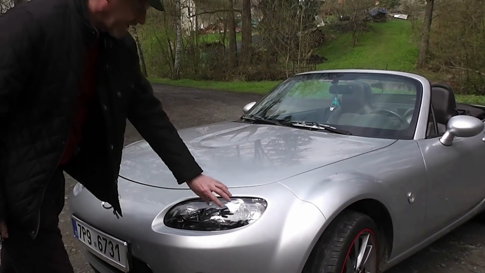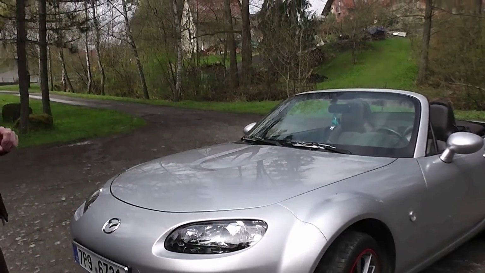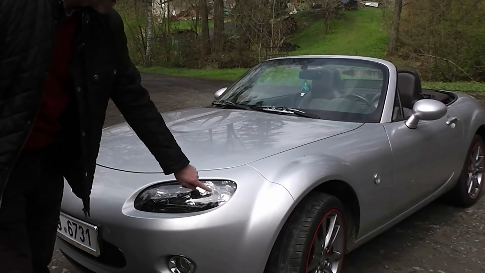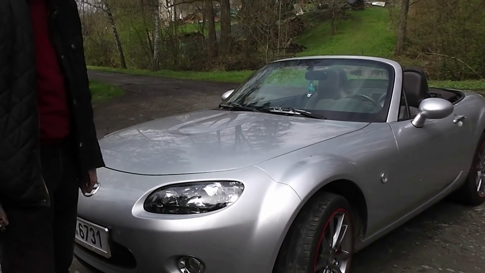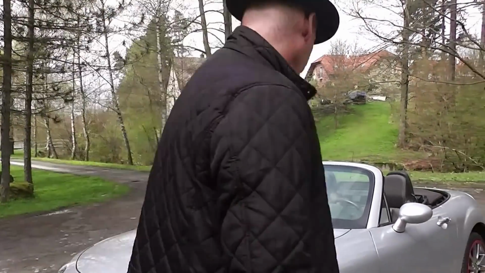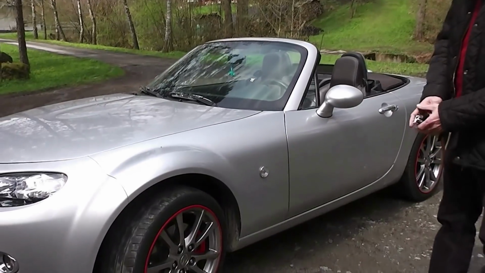Actually it's the headlights and side lights in one unit. And the indicator light. So we have the turning signal in American English or indicator light in British English. That's the front of the car. Now let's move around. Here we have the front wheel. Okay, one of the front wheels anyway.